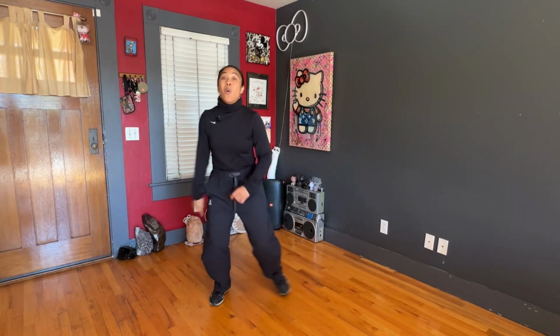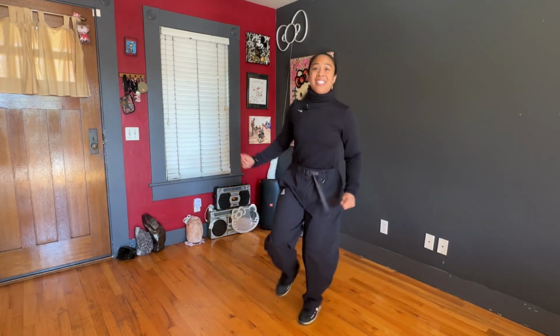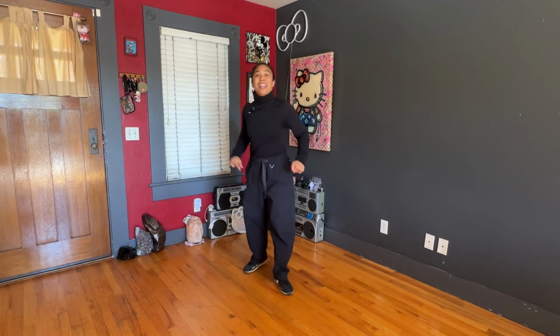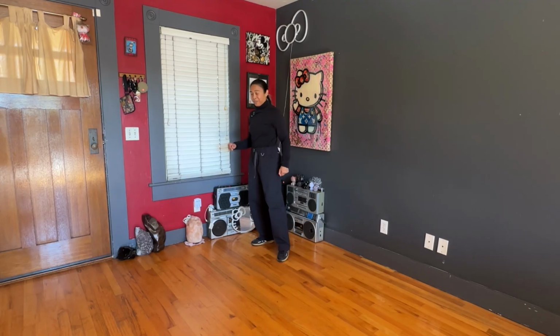Now let's put the steps together, the slide step variation with the pivot and the 2-step going back. 5, 6, 7, 8. 1, 2, 3, 4, 5, 6. Take it back. 1, 2, 3, 4, 5, 6, 7, 8.